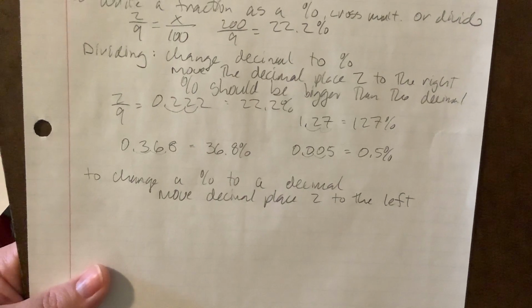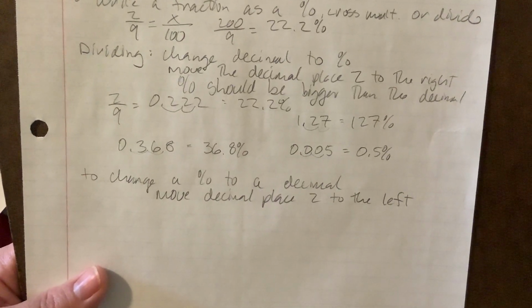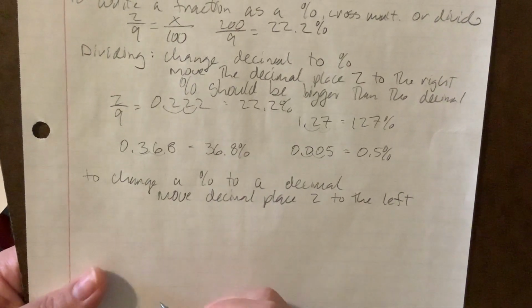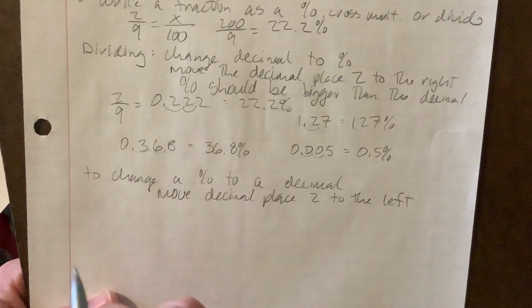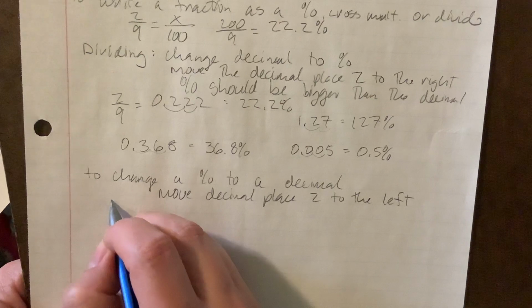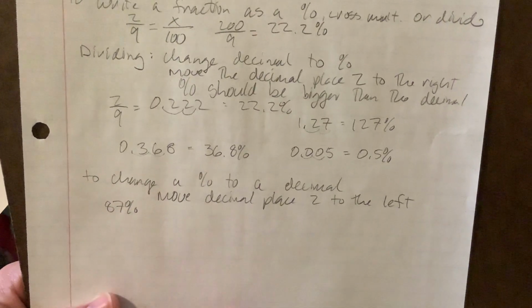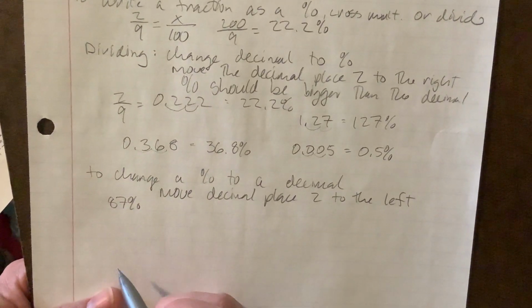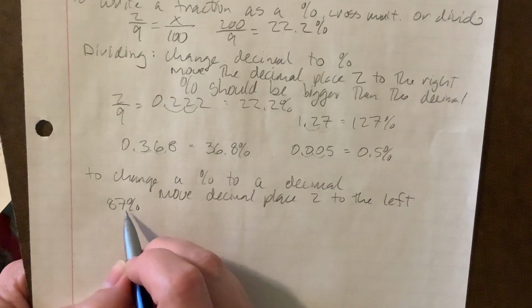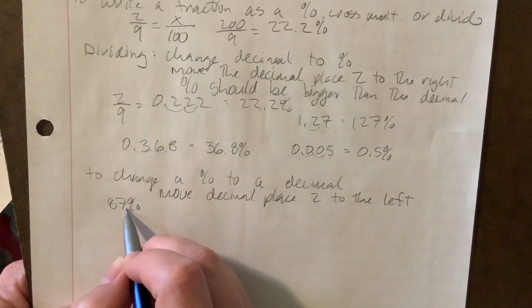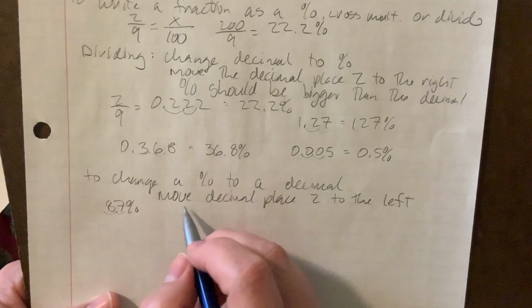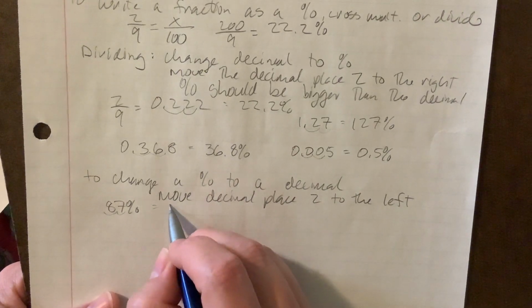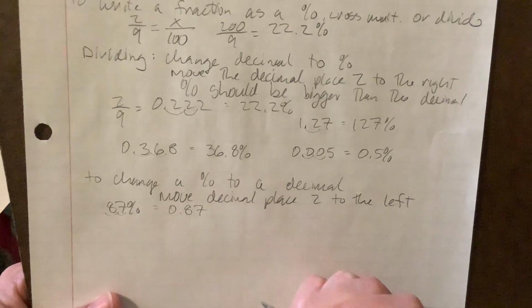Again, we're going to make a smaller number, or actually do the division of dividing by 100. So what that looks like is, say we have 87%. Right now you can't see a decimal place, and when you can't see one, it means it's just at the end of the number. So to change this percent to a decimal, we move the decimal place 2 places to the left, and 87% as a decimal is 0.87.